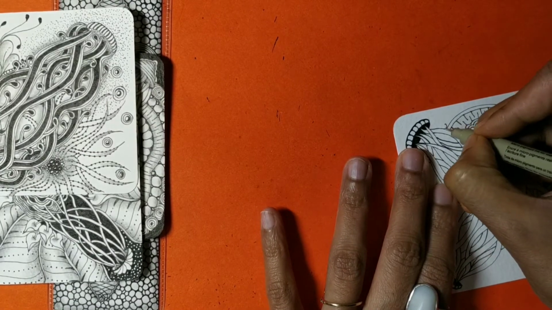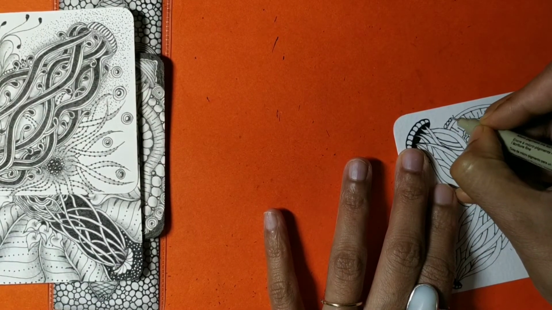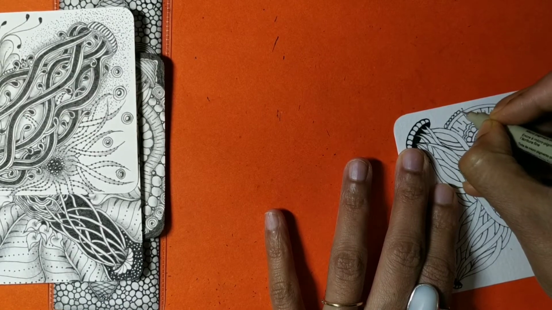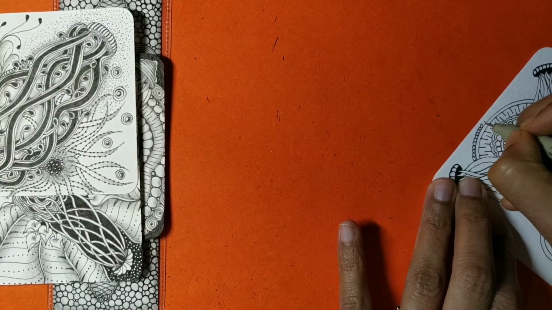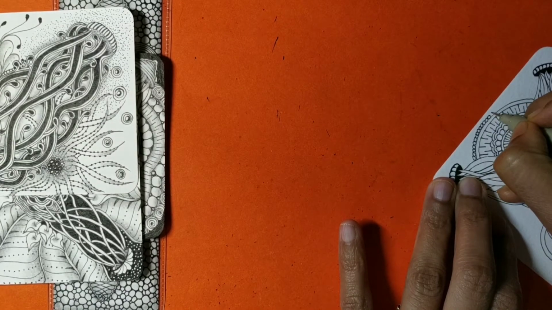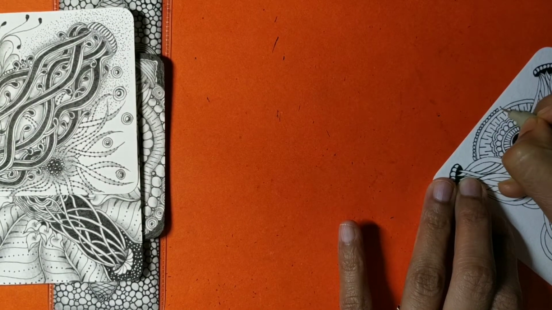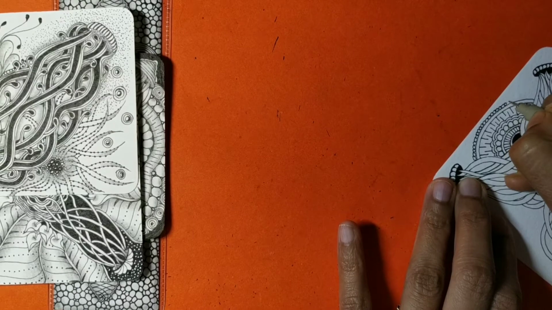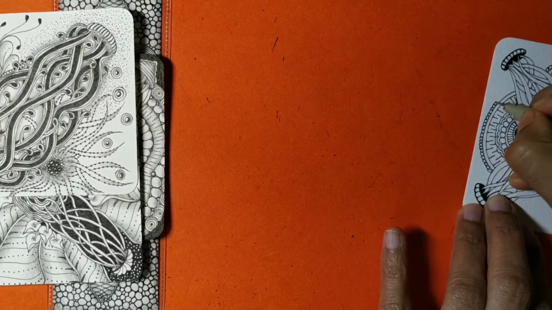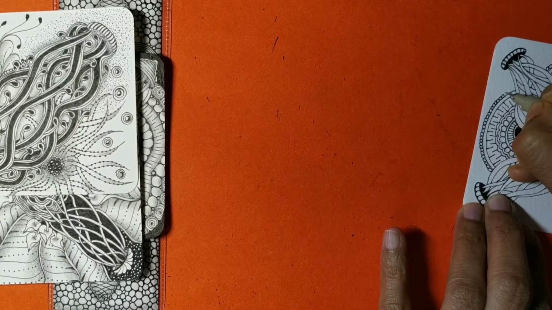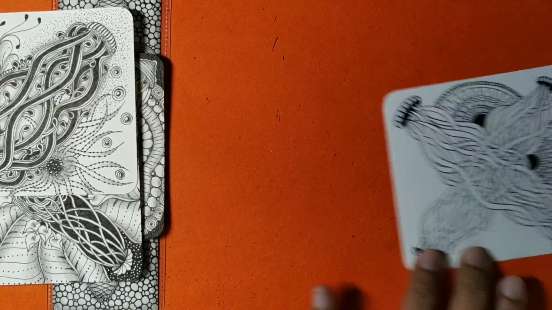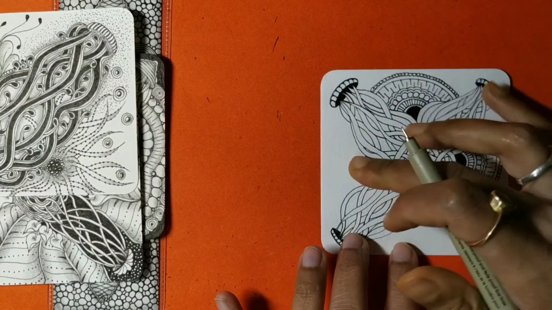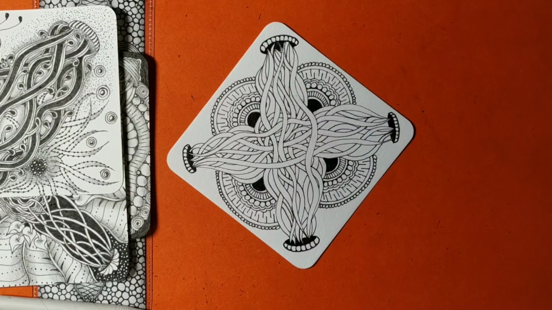And the final line of small little puffs or orbs, circles, whatever you may like to call them. Right? So I'll do the same exercise in these two portions also.